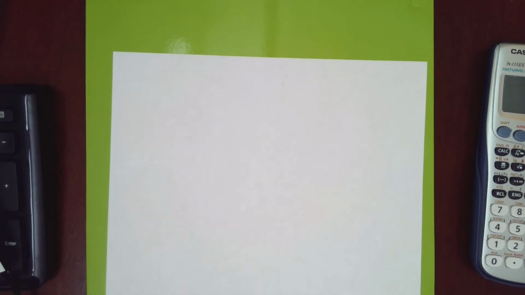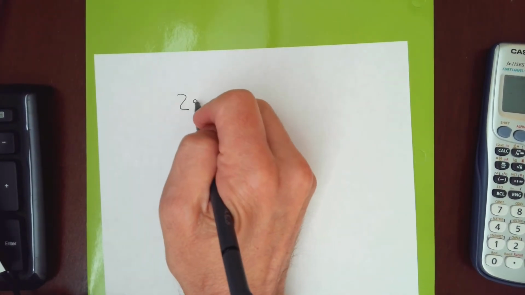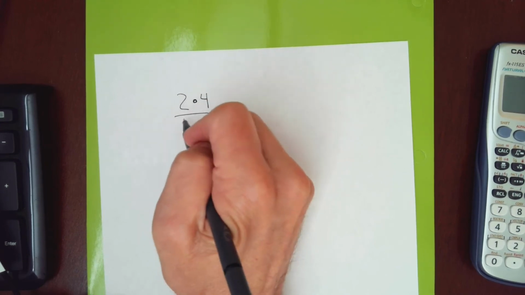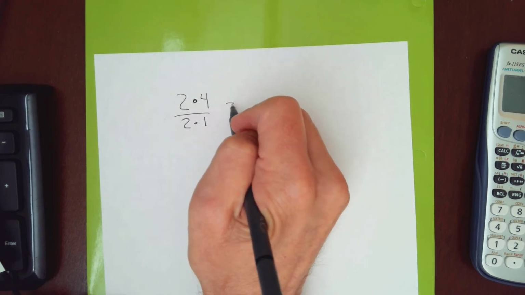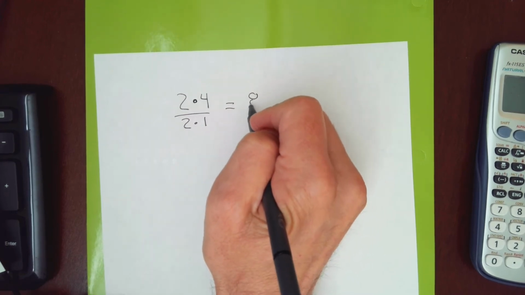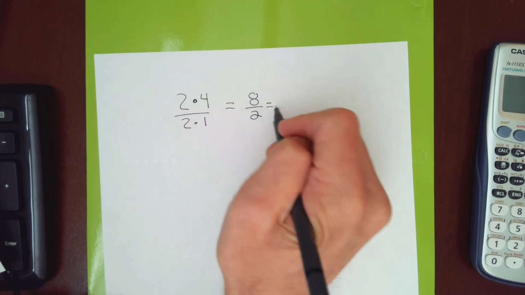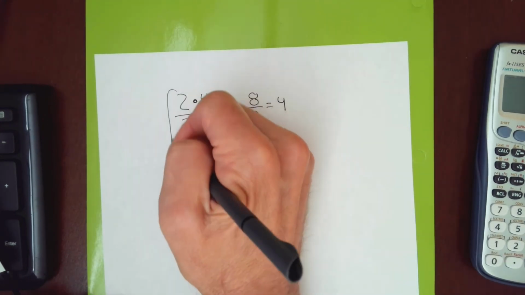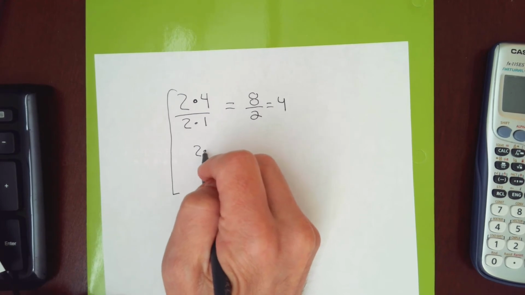I pulled out a sheet of paper and made up a problem to try to illustrate something. If I look at a problem that has straight multiplication without letters, something like 2 times 4 over 2 times 1, I could do this without reducing. I could say that this is 8, because 2 times 4 is 8, over 2 because 2 times 1 is 2, and 8 over 2 is 4. That's a completely acceptable way to reduce that problem. It's a correct answer, absolutely.